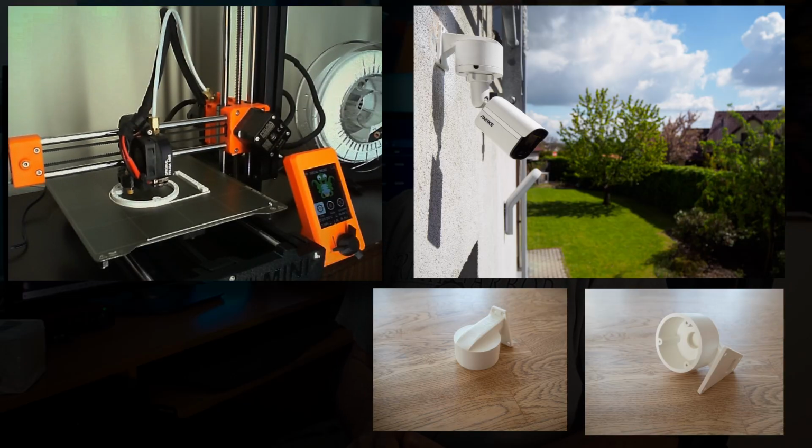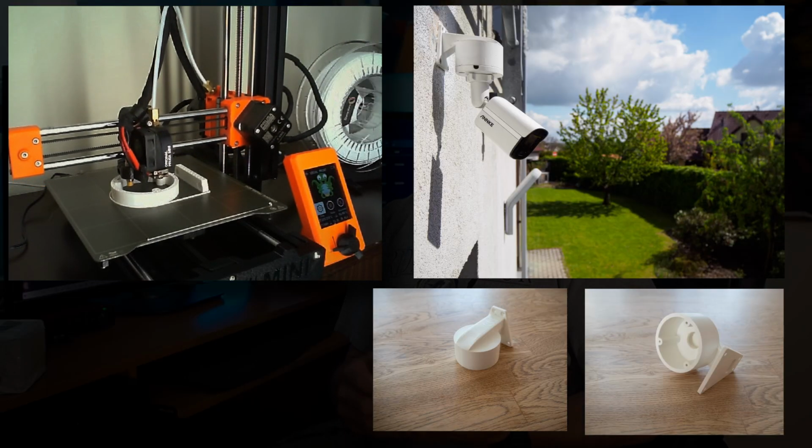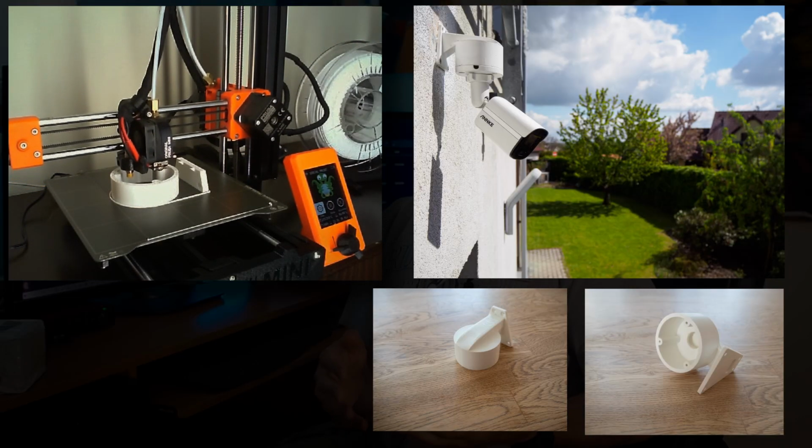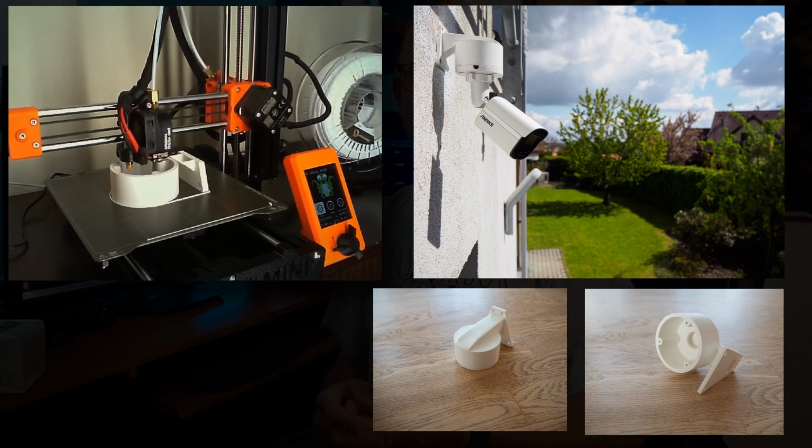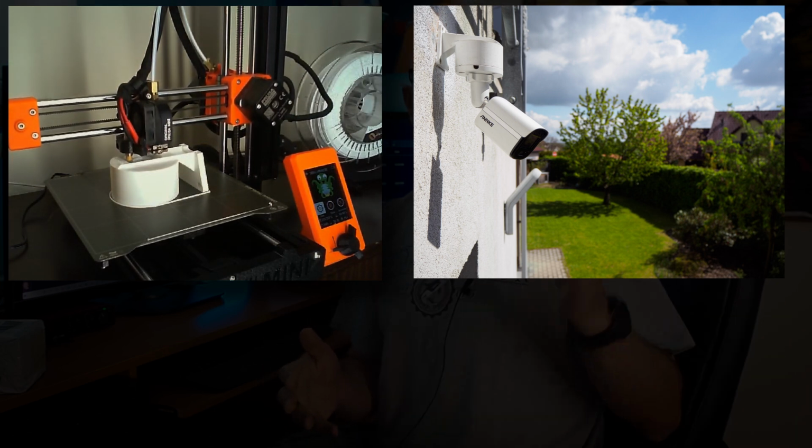And the second thing is, if you mount it vertically, it limits the angle you can tilt the camera to the sides. So it's better to mount it horizontally. So what I have done is I made a mount designed for the NC400 that will nicely hold the camera and cover all the cables and connectors inside, and it will mount on the wall.